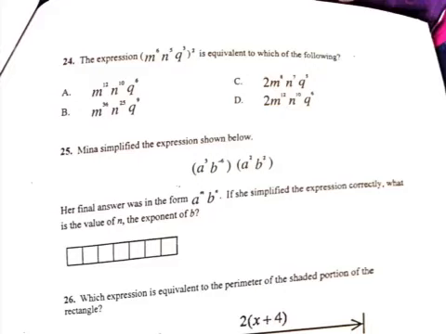All right, for number 24, we're looking at, do you know the rule of an exponent raised to a power? And that rule is that you multiply the exponents. So essentially I'll get m to the 12th, n to the 10th, and q to the 6th when I multiply those exponents, which is choice A.